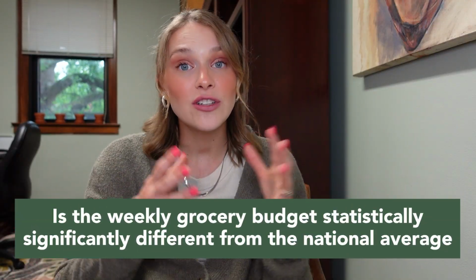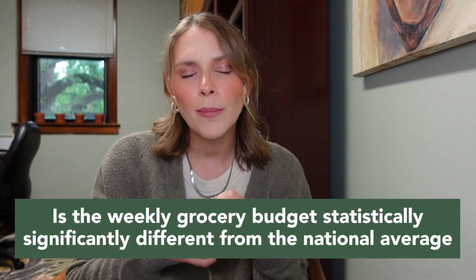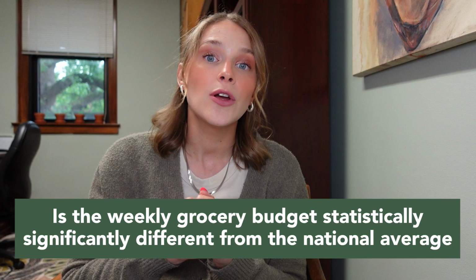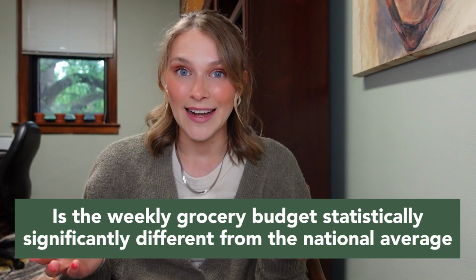So for our example today in this data set, let's say that we've got a couple who has been budgeting and they've been keeping track of their weekly grocery budget. So we have their weekly grocery budget average, and that's going to be our sample mean. We're going to compare that couple's weekly grocery budget average with the average weekly grocery budget for couples nationally.